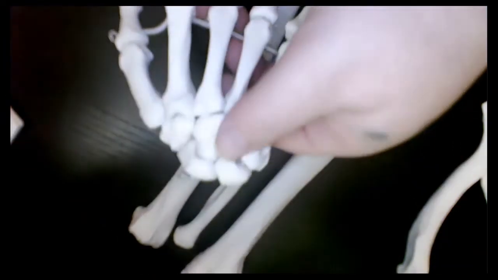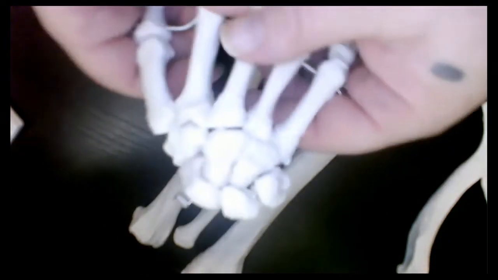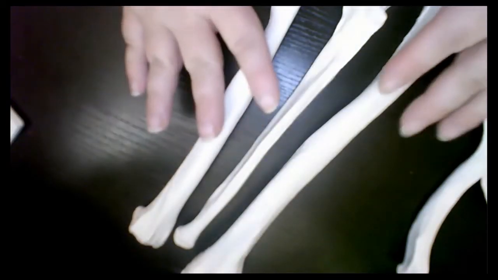Each upper limb consists of one humerus, one ulna, one radius, 8 carpals, 5 metacarpals, and 14 phalanges. So the function is to form the framework of the upper limbs.